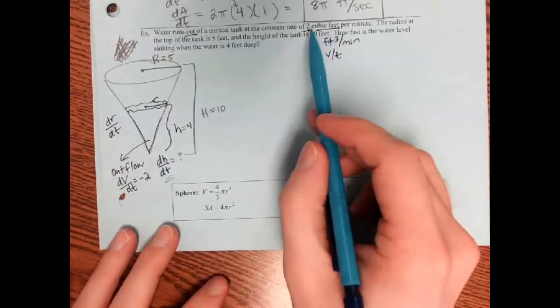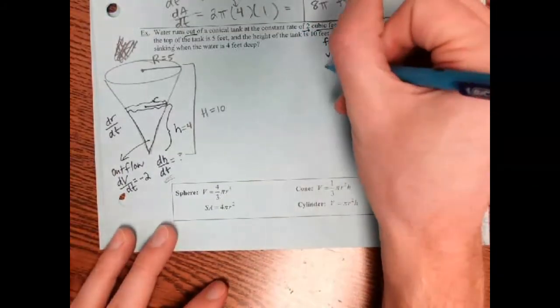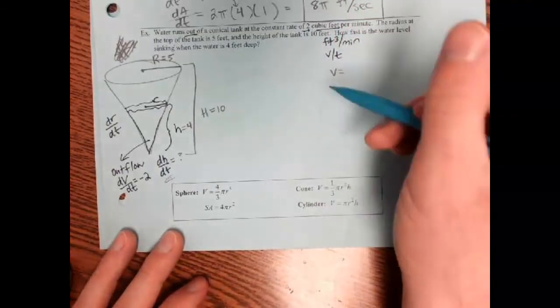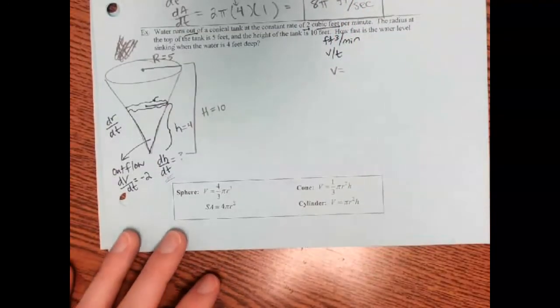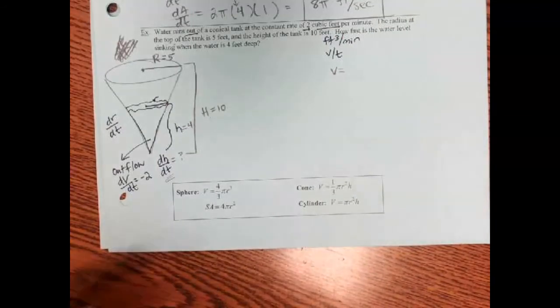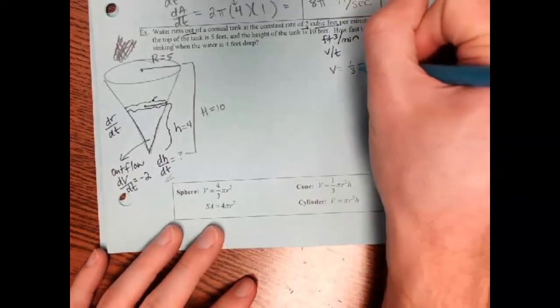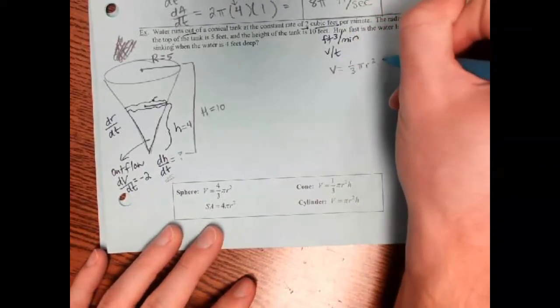And if I have the rate of change of the volume, you probably need to start with a volume equation and then at some point take the derivative to get to the dV/dt, right? So let's think. The volume of a cone, we have it right here at the bottom. It's 1/3 pi r squared times h.